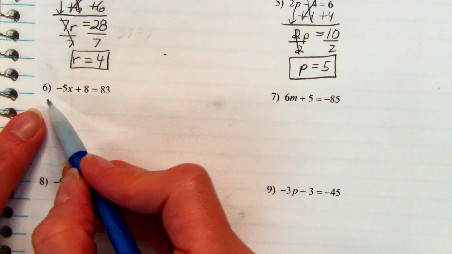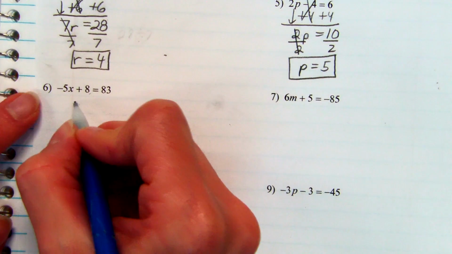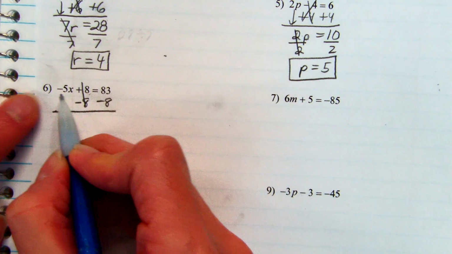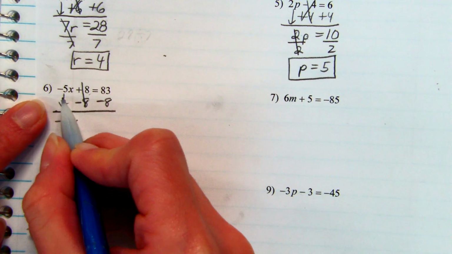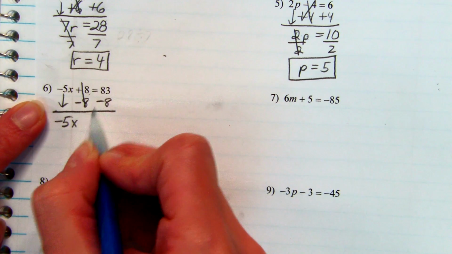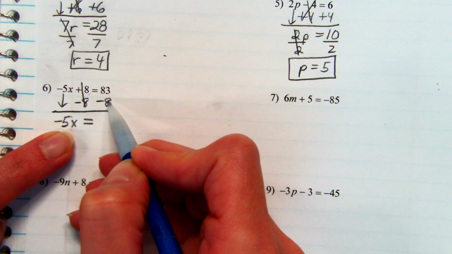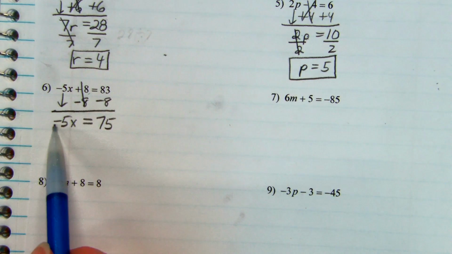So let's take a look at number 6. To get rid of plus 8, we'll subtract, right? So we're going to subtract 8 on both sides. And over here I have negative 5x. I have to make sure when I copy it down that I'm getting that negative 5, and I'm copying the equal sign. And then I have 83 minus 8, which is 75. So I do have a negative in here.